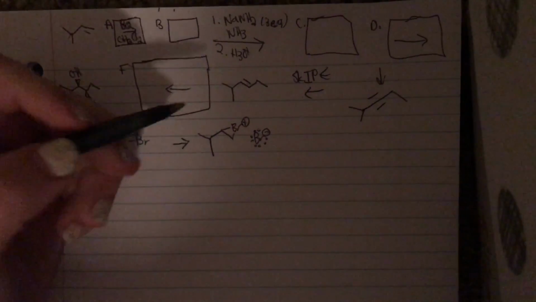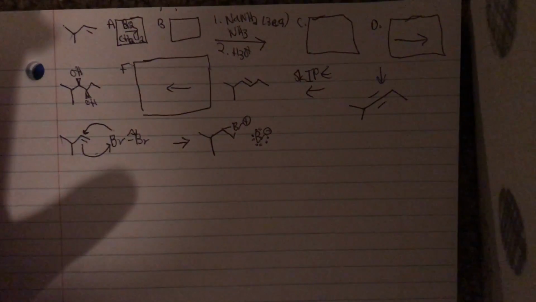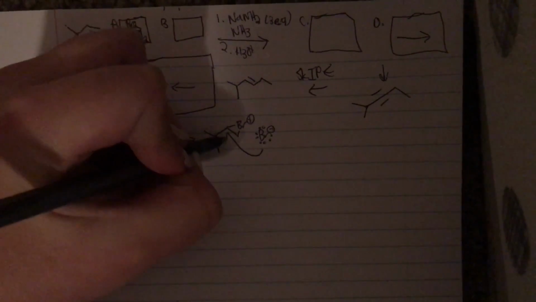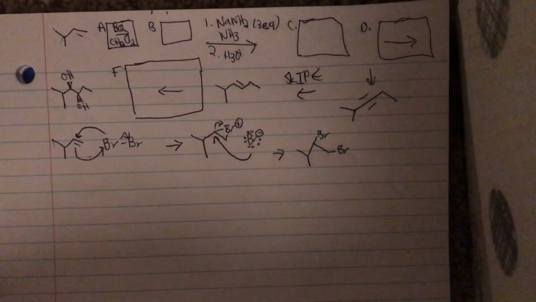Also, this isn't the best depiction of what's actually happening, because she said that we don't have to include stereochem, so when I was doing it, I didn't really think about that. Obviously we know there's going to be anti-addition, but in the exam we don't have a lot of time for this, so it's kind of get it and get out. So this group will attack our most substituted carbon, and then those electrons will be donated back to this bromine. So this is our answer for part B.